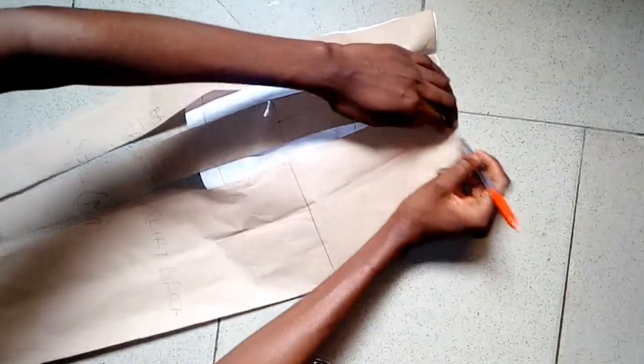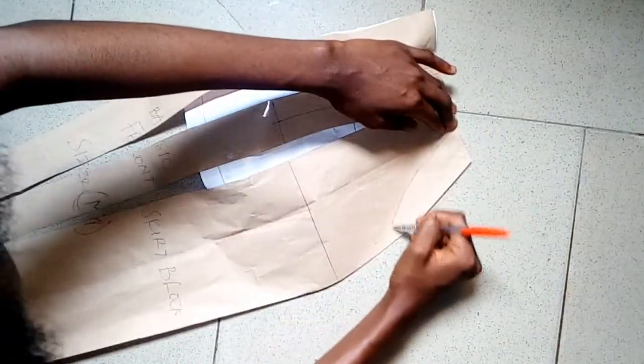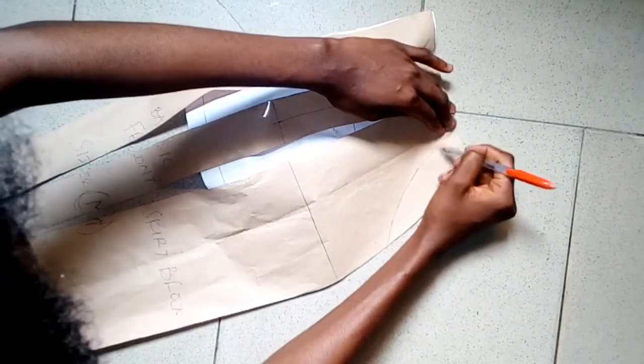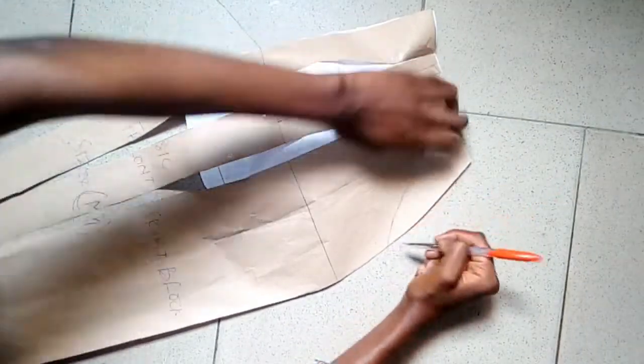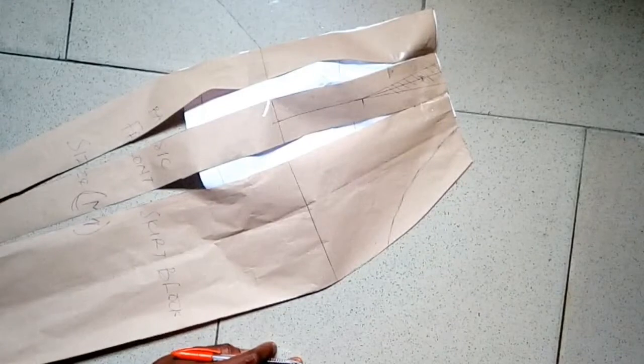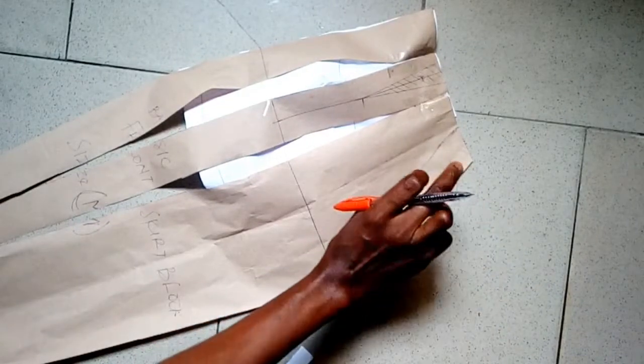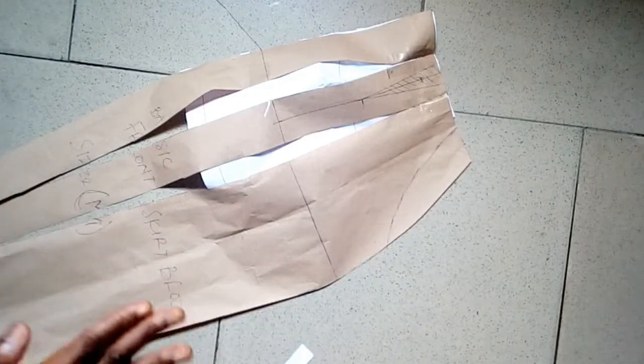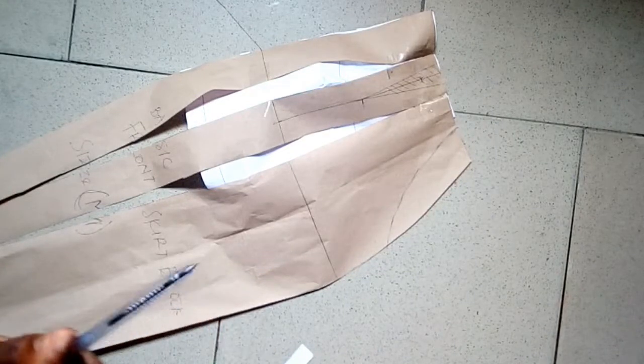If you want to attach pockets to this, you can also attach a pocket to it. So tell me in the comment section if you would want me to do a tutorial on how to draft the pattern for the side pocket, like the one you have on jeans or denim.